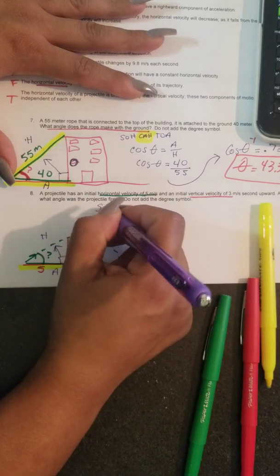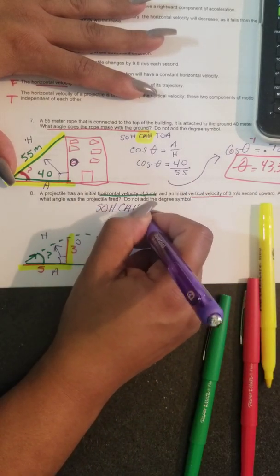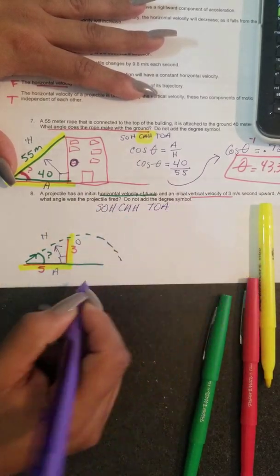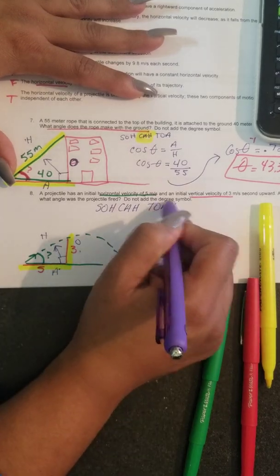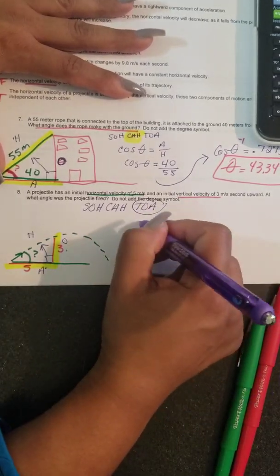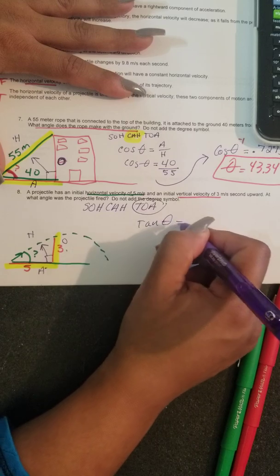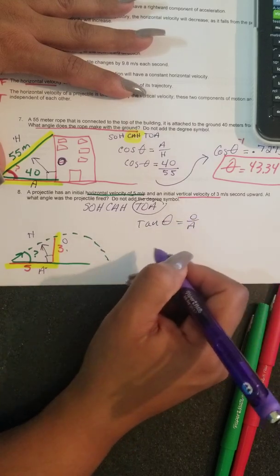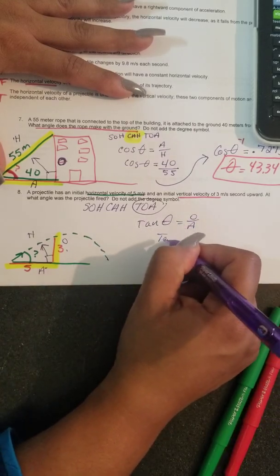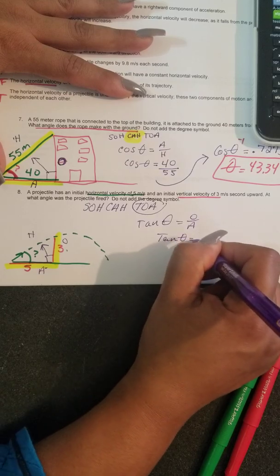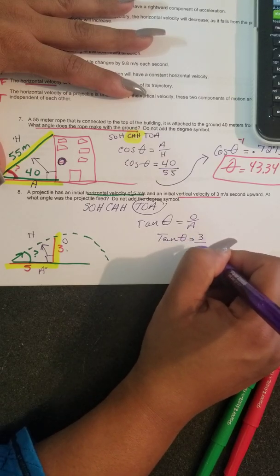Come over here and write SOH CAH TOA. The A and the O is the tan. So the tan of theta equals O over A, or the tan of theta equals 3 divided by 5.